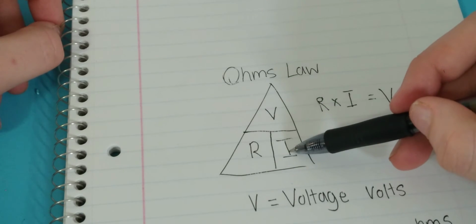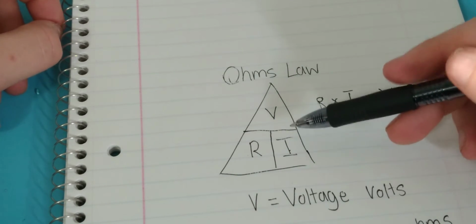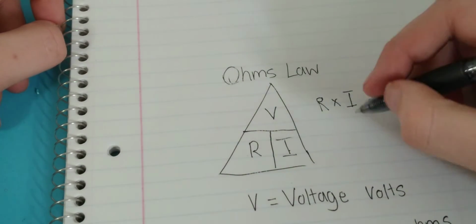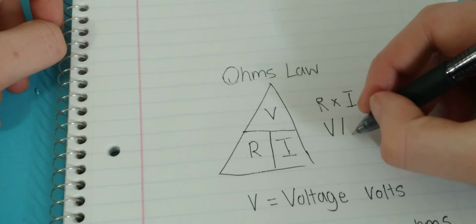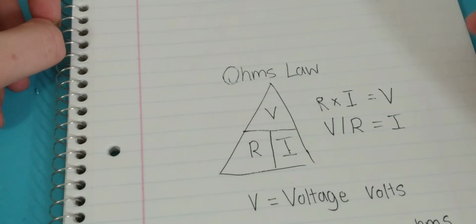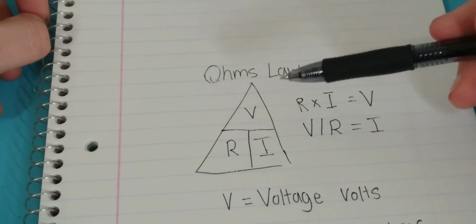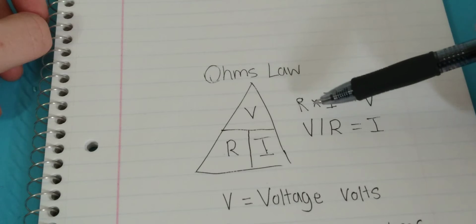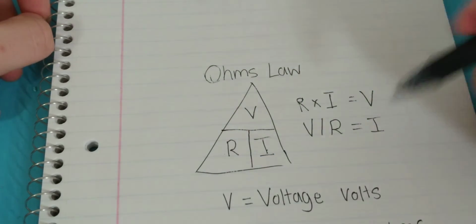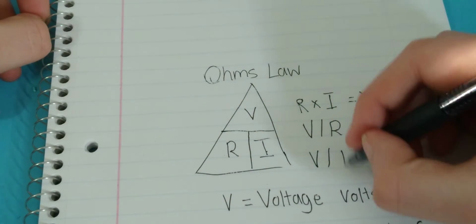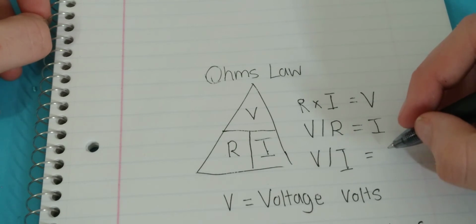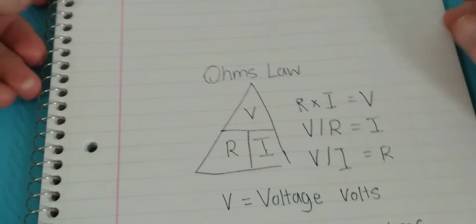Now we're going to do I. I would be V divided by R, since there's a 1 in the middle. So V divided by R is equal to I. Now, if you wanted to figure out the resistance, you would do V divided by I. So V divided by I is equal to the resistance.